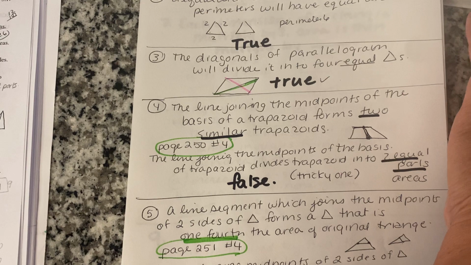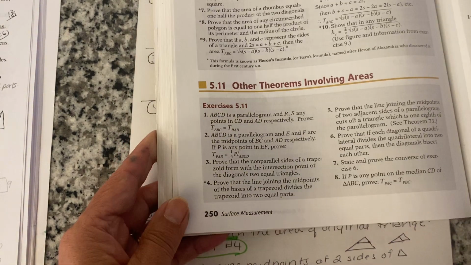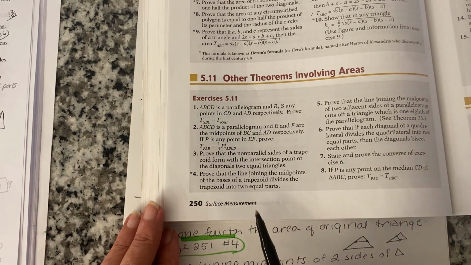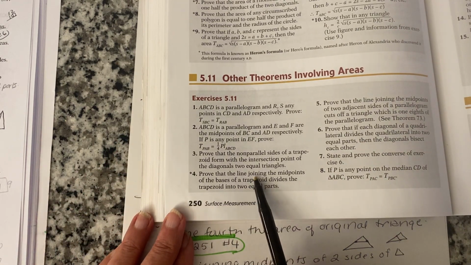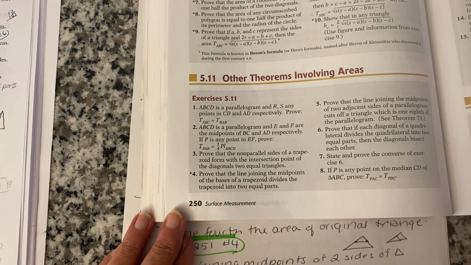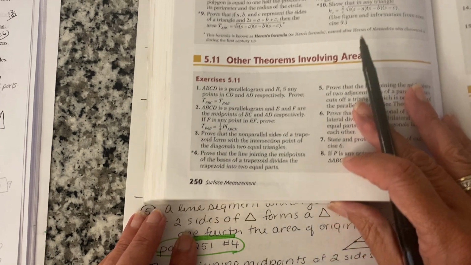It says the line joining the midpoints of the bases of a trapezoid divides the trapezoid into 2 equal parts.